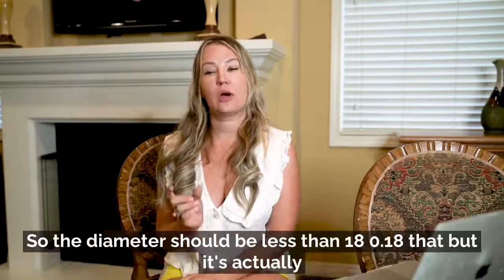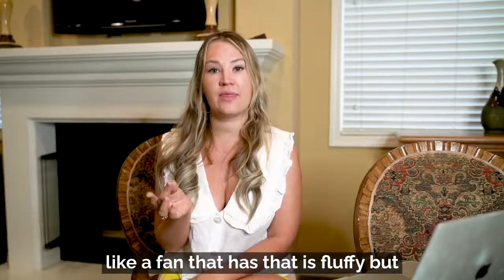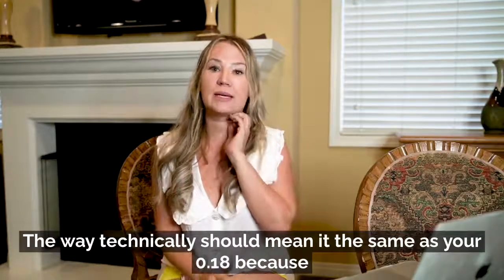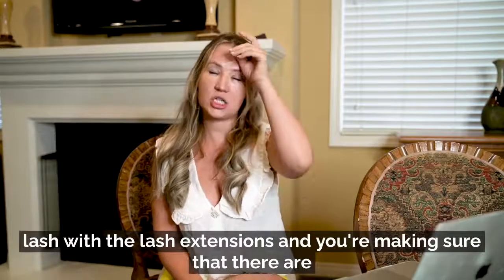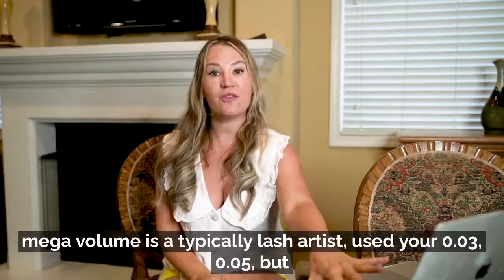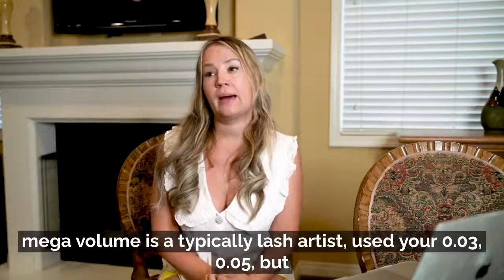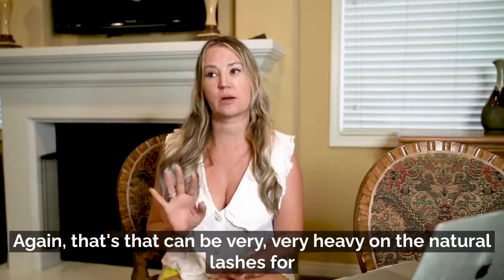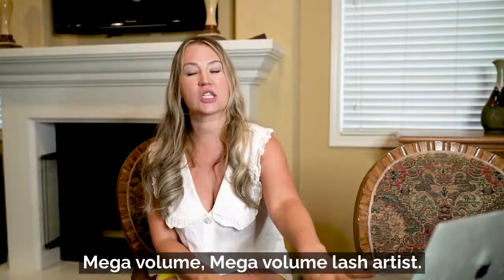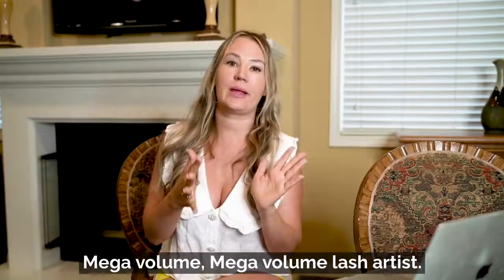For mega volume, once again, the diameter should be less than 0.18, but it's a fan that is just fluffy, and the weight technically should be the same as 0.18, because you want to make sure that you're not overloading the client's natural lash with the lash extension, and that their lashes are going to remain healthy. Mega volume, lash artists typically use 0.03 and 0.05 in diameter, but there are some that use 0.07, which can be very, very heavy on the natural lashes. So we personally do not do that at Thousand Lashes. Like I said, for our pre-made and pro-made, we only use 0.03 to 15D max, but normally it can be from 8D to approximately 15D.